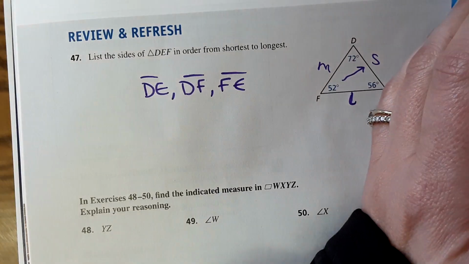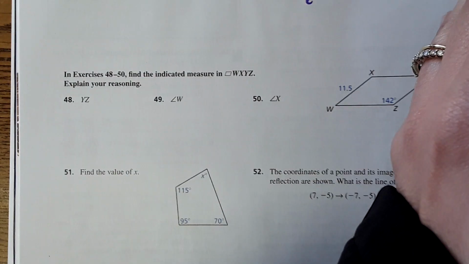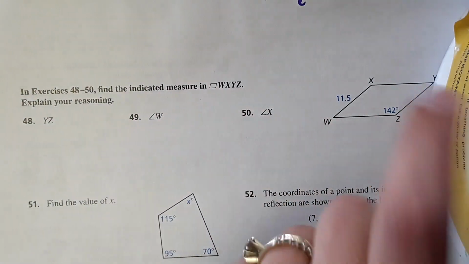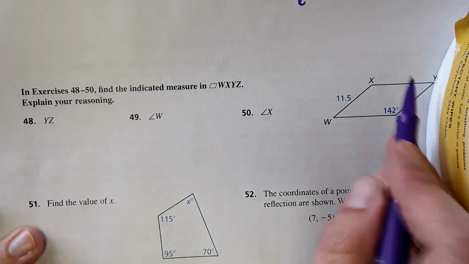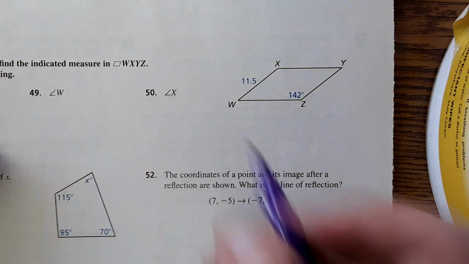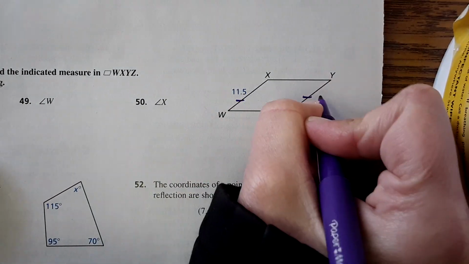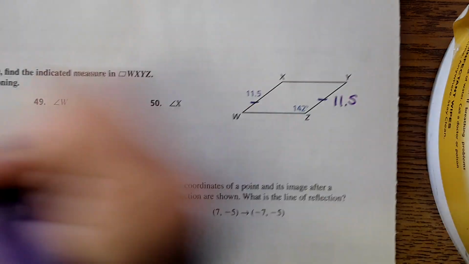Okay. Then the next one, this reviews what we did yesterday. It says that this is a parallelogram. It says to indicate the measure and explain your reasoning. The length of YZ right here. With a parallelogram, opposite sides are equal, so whatever this is the same length over here, so this would be 11.5.